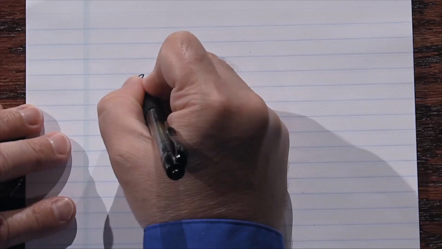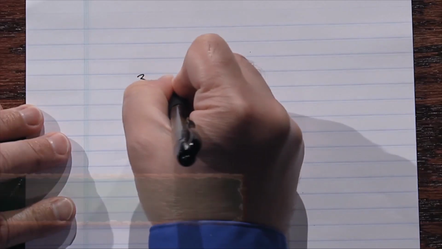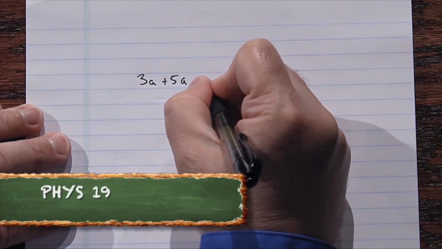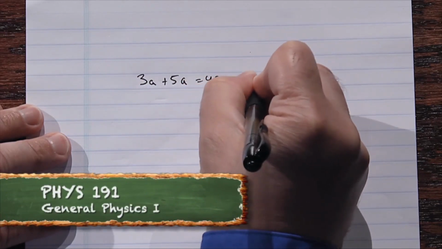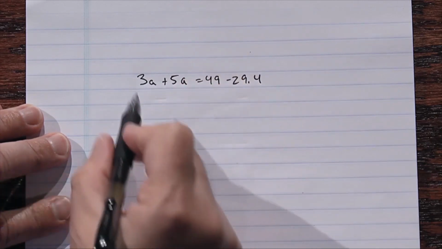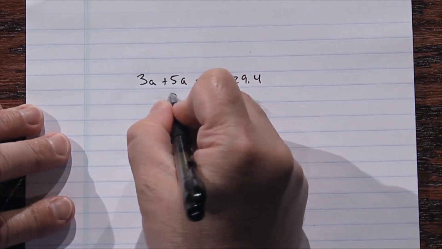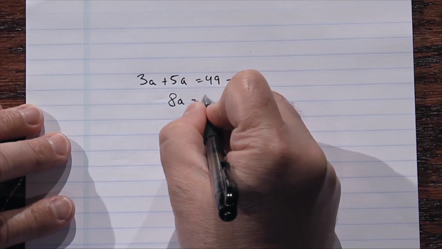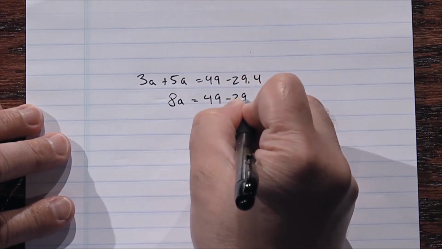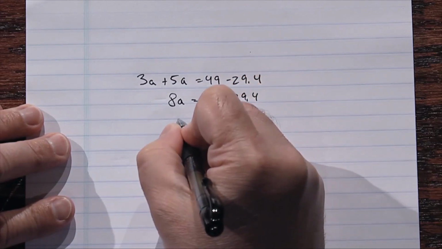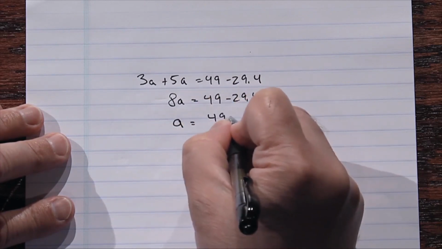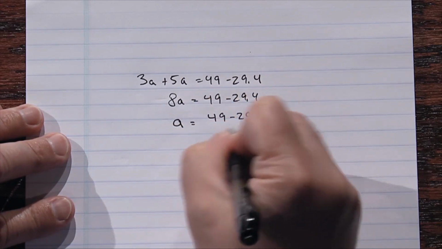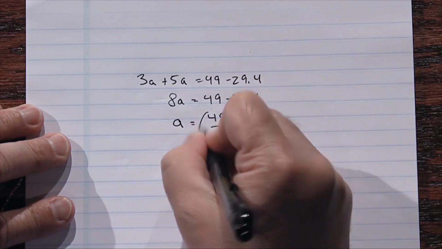We have 3a plus 5a is equal to 49 minus 29.4, or 8a is equal to 49 minus 29.4, or dividing by 8, we have a is equal to 49 minus 29.4 divided by 8.